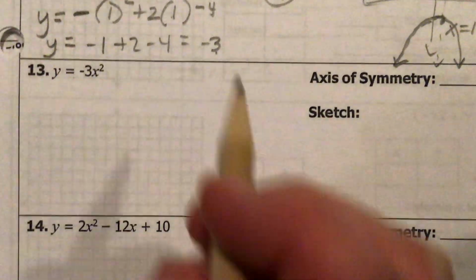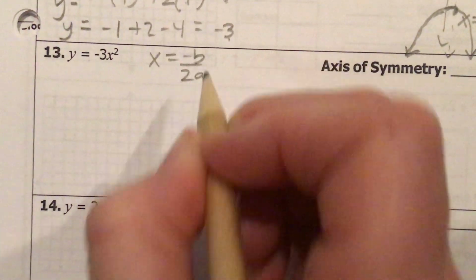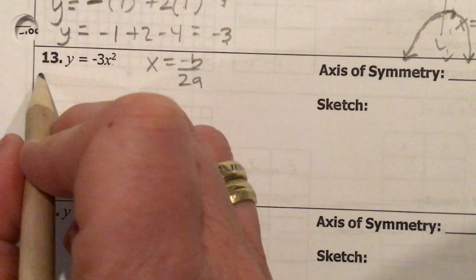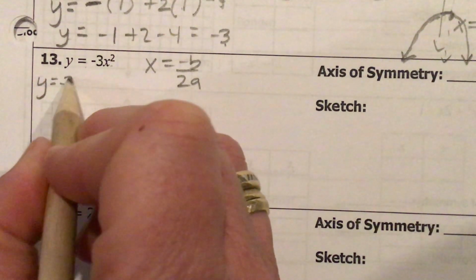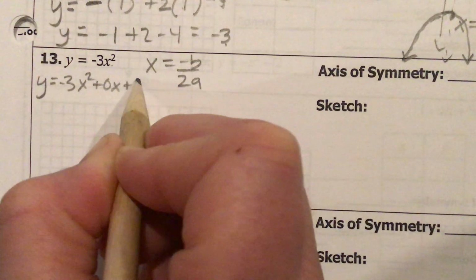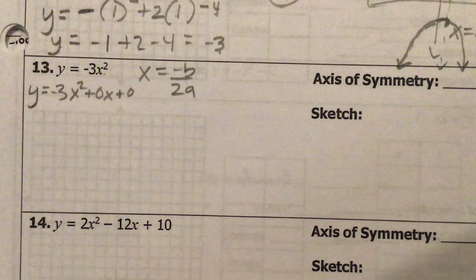Okay, number 13. x equals negative b over 2a. So do you think I need to rewrite this in the right form? I could. I'll just show you. Well, this still means negative 3x squared plus 0x plus 0, if you think about it that way. Sometimes it's helpful to write it out like that.